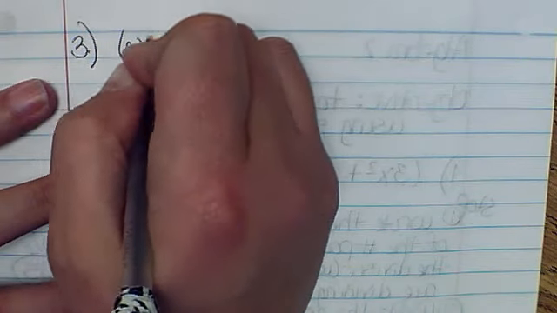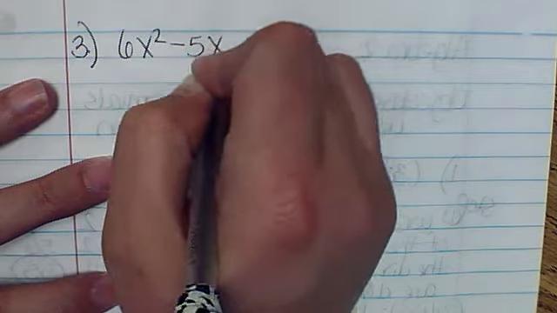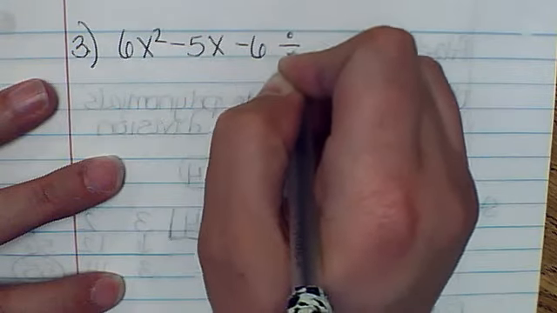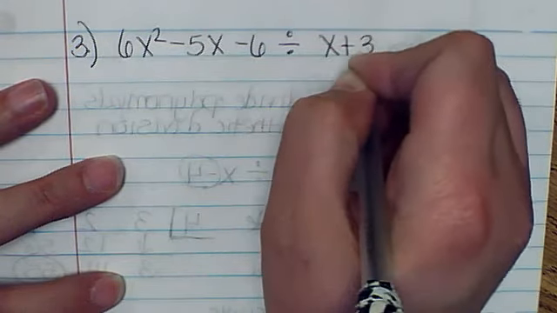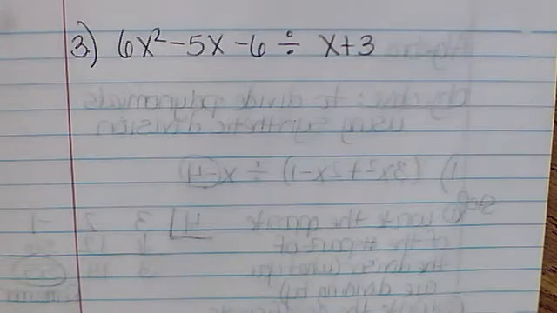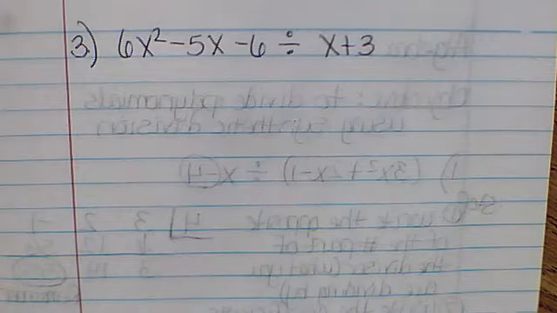Okay, so let's do another one, number 3. Number 3 is 6x squared minus 5x minus 6 divided by x plus 3. So I want to give you a minute to try to set it up on your own. So set it up right now on your own.